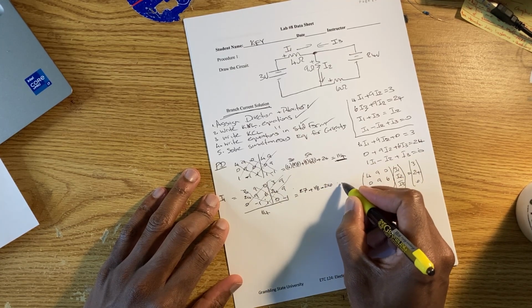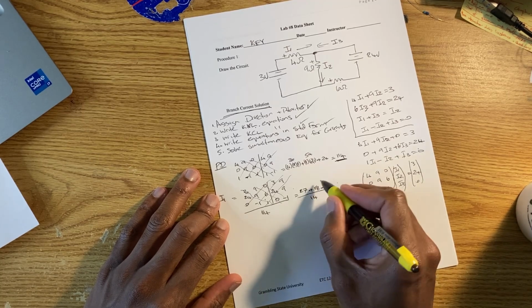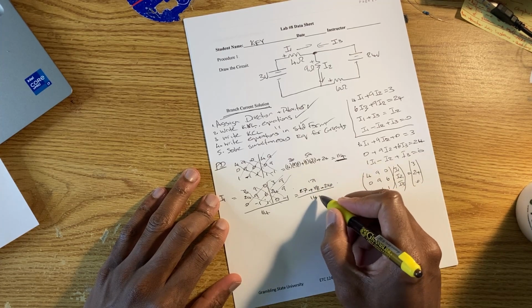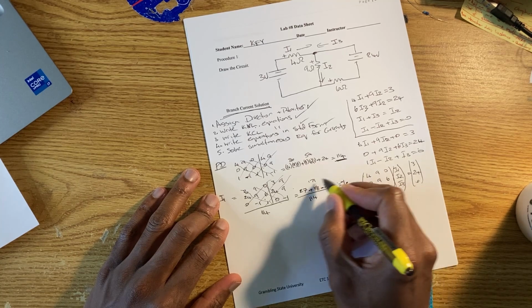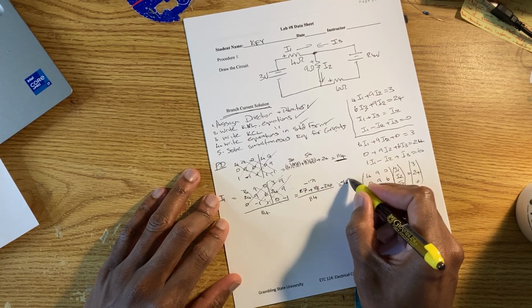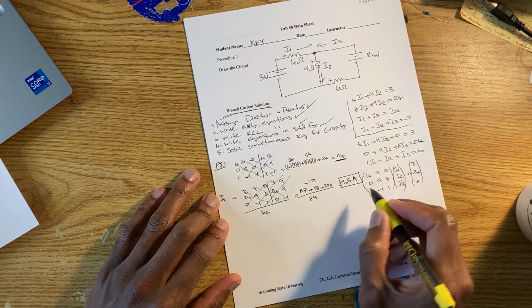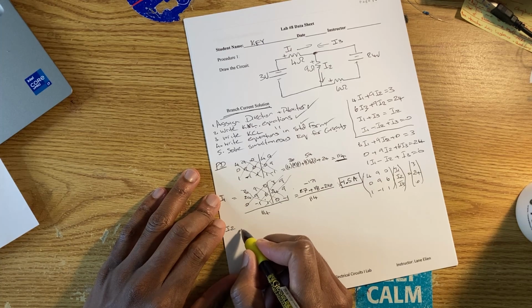And so when we add this up, it will come to 171. So 171 over 114 gives us 1.5, and it's going to be minus, since it's minus 171. So our answer is minus 1.5 amperes for I1. Then of course we do the same thing for I2.